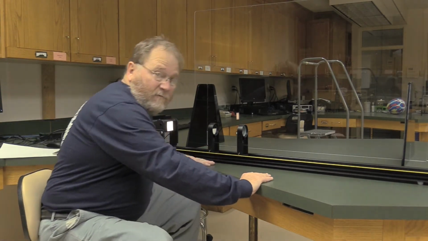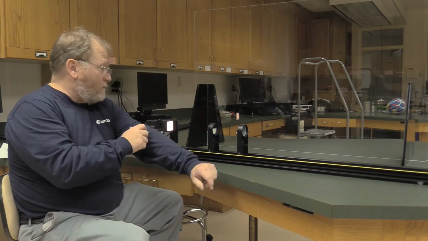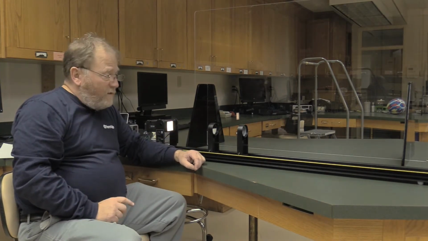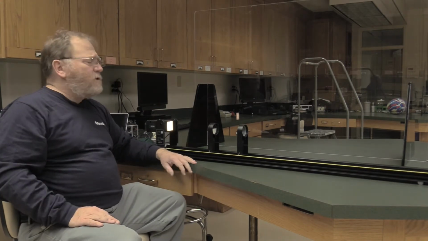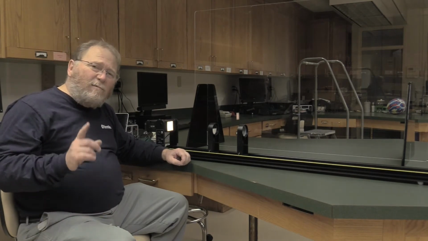Positive and negative distances. If we're talking about mirrors, anything in front of the mirror is positive. And if you think about it, where do you stand in relationship to a mirror? Have you ever stood behind a mirror? Can you see yourself very well behind a mirror? Have you ever taken a picture of yourself behind a mirror? No! Always in front. So anything in front is positive.